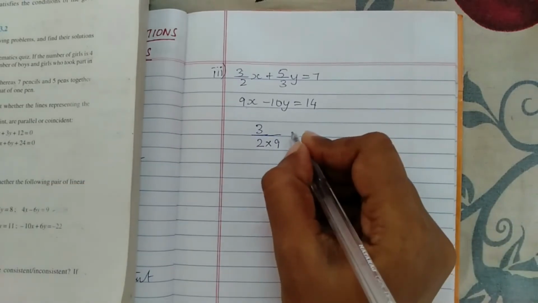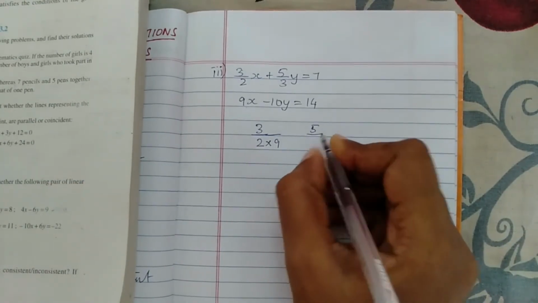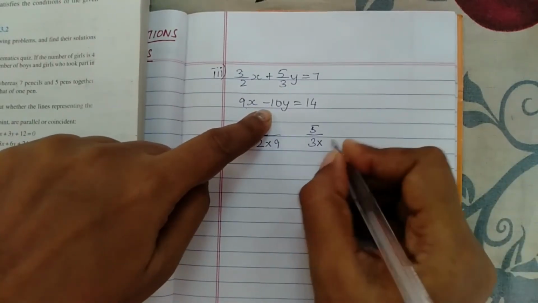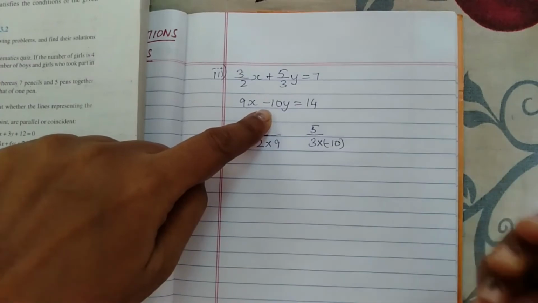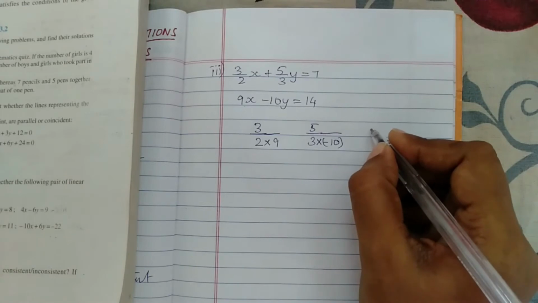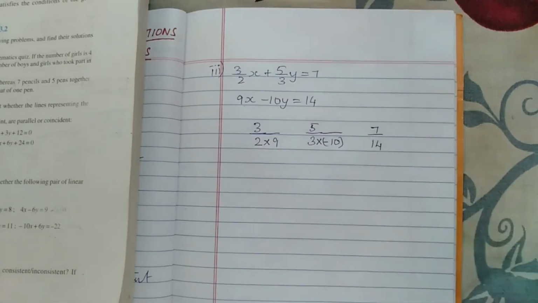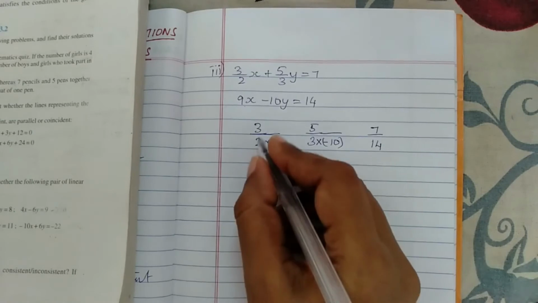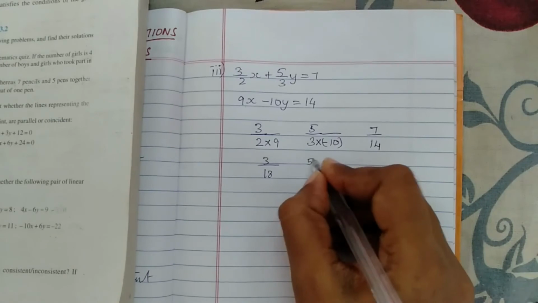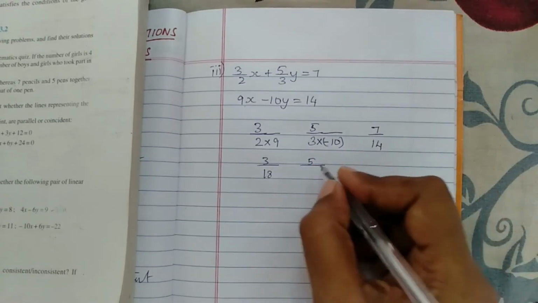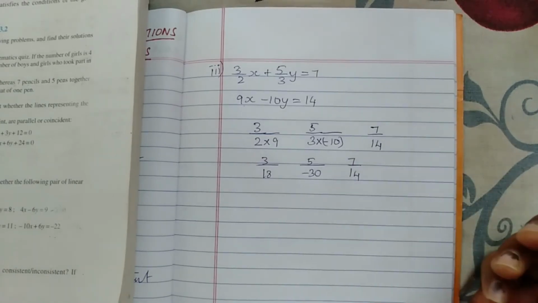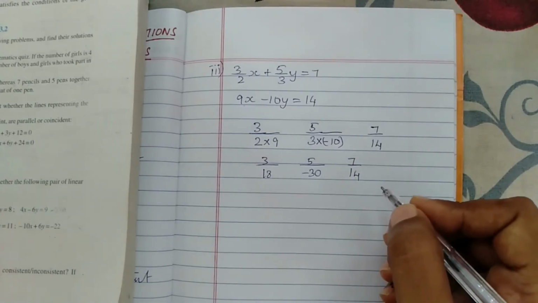Then again, the same way, when you write it, this will be 5 by 3 and again this B2 will join this. So this is minus 10. Then again C2 is 7 by 14. Now let's solve this. First of all, 3 by 9 2s are 18. Then again 5 by 3 into minus 10 is minus 30. Then again 7 by 14. Let's see how it gets solved.